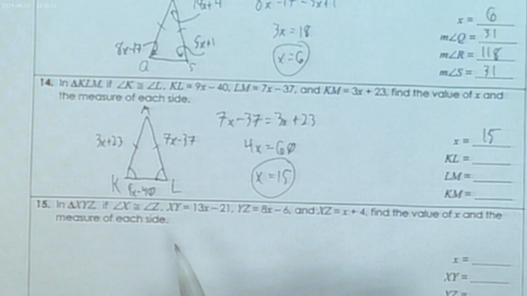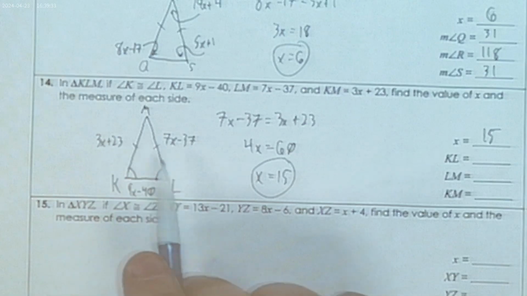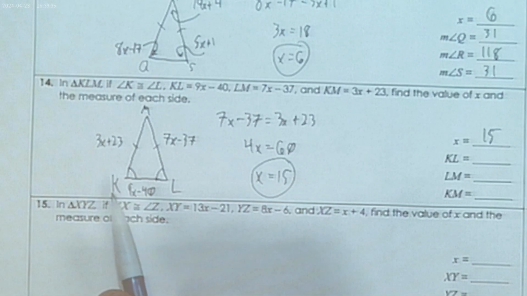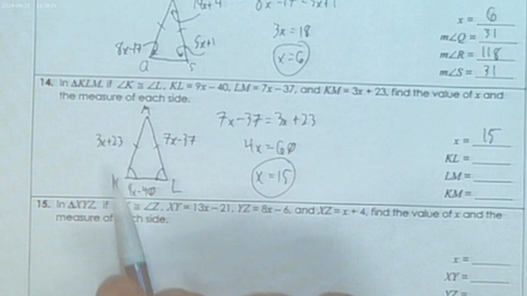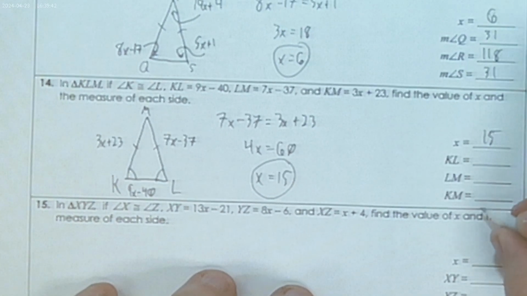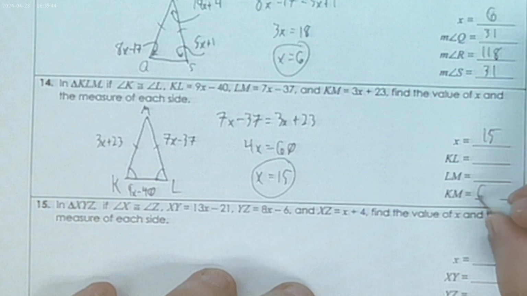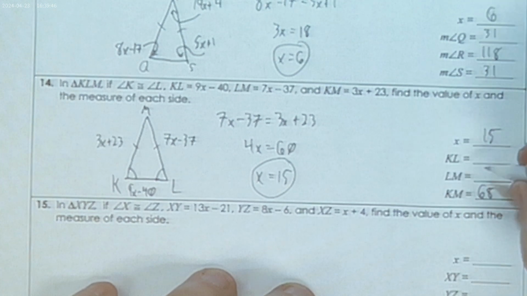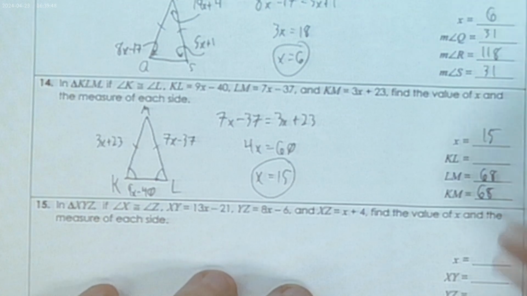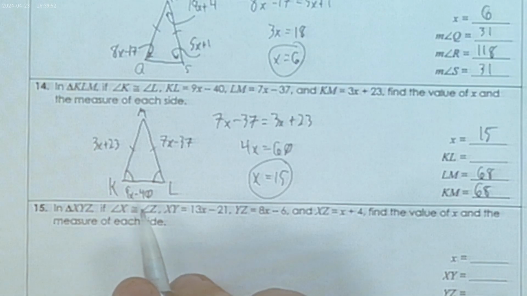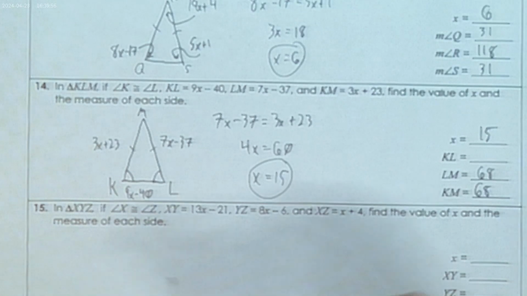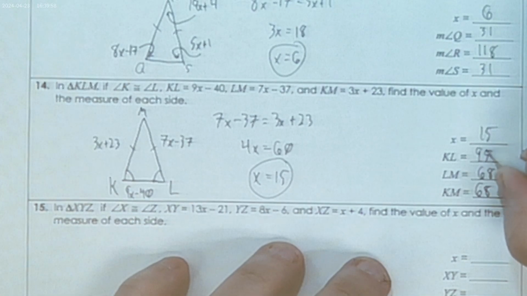And so again, I just have to solve for one of these two sides. So 45 plus 23, 68. So MK is 68 and ML is 68. KL is going to be 15 times 9 minus 40, and it's going to be 95.